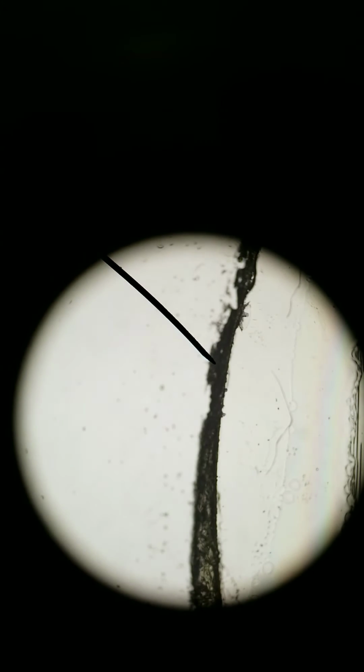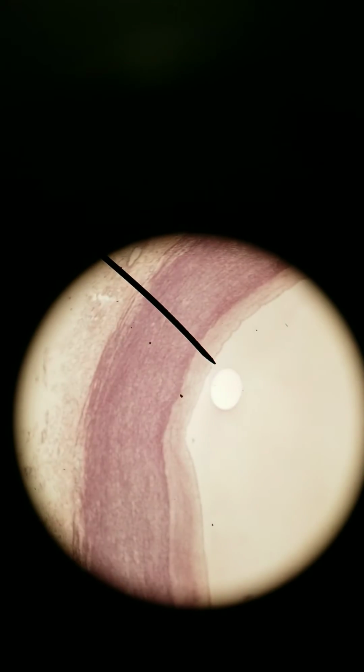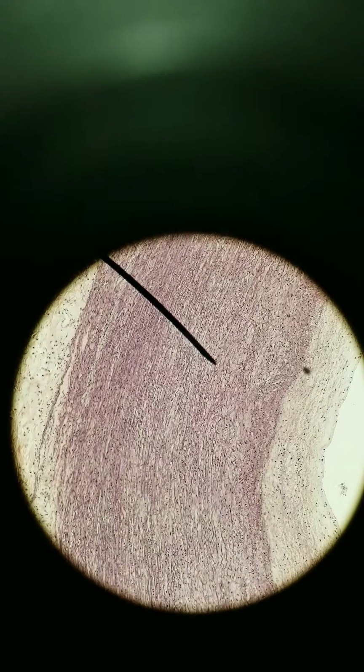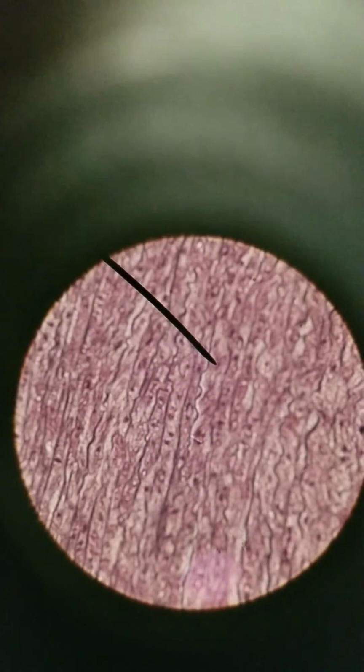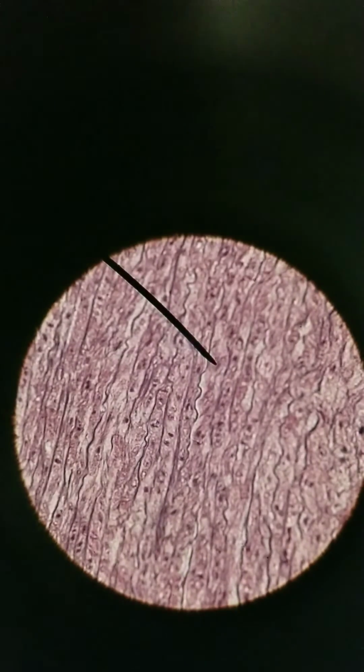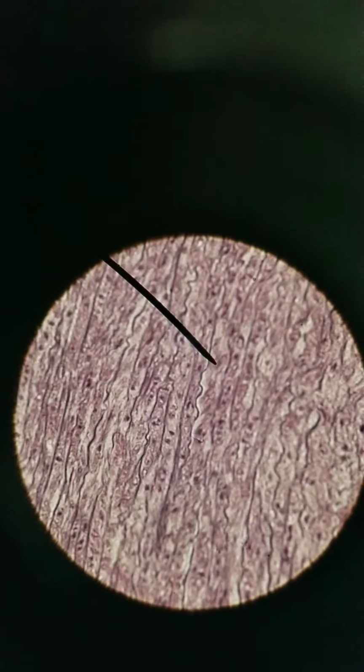Our last connective tissue proper is similar to dense regular in that the fibers all go the same direction, but it's not primarily collagen. We're at 100x right now. We are in the aorta. The aorta is the largest blood vessel of the body. I'm going to go to 400x. It's the largest blood vessel of the body, and so it has to withstand all the pressure of blood coming out of the heart. To withstand all that pressure, it needs to be stretchy and elastic.